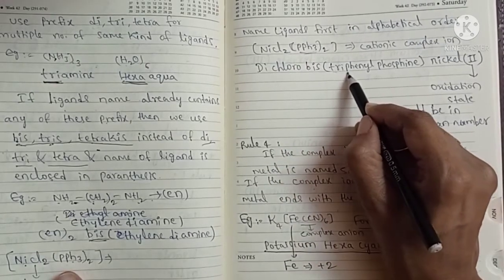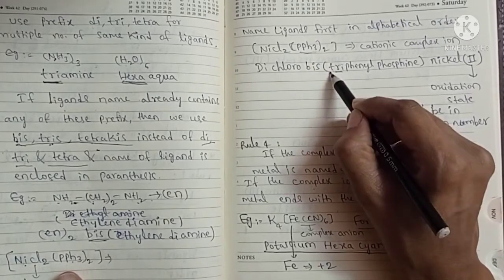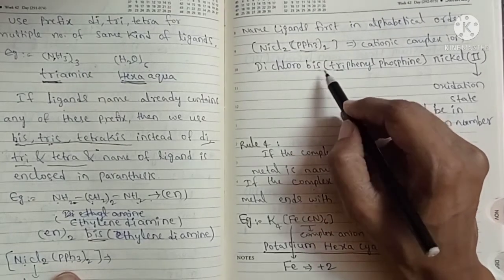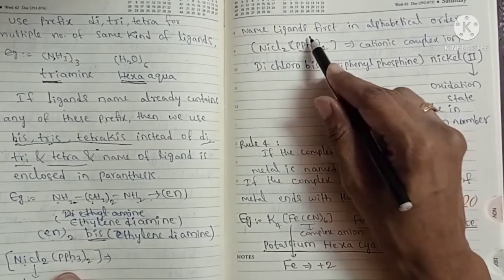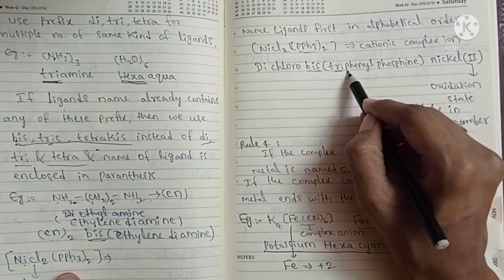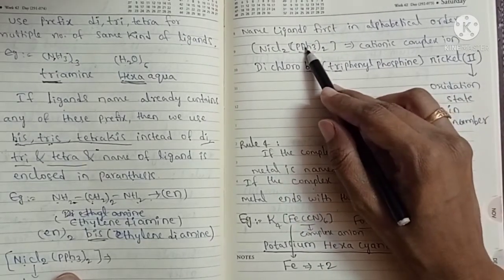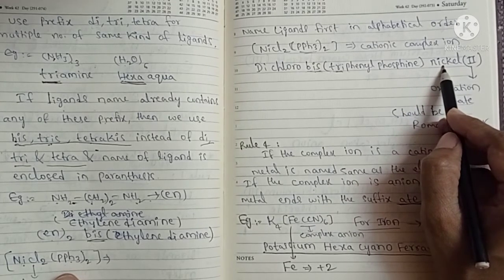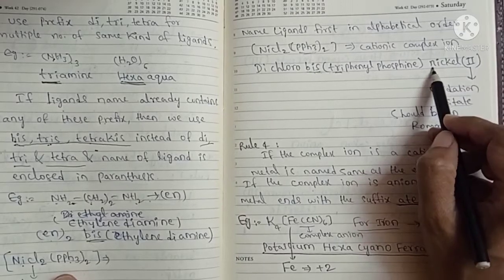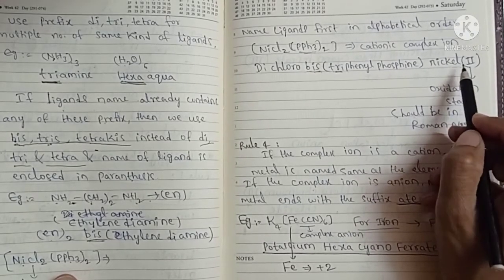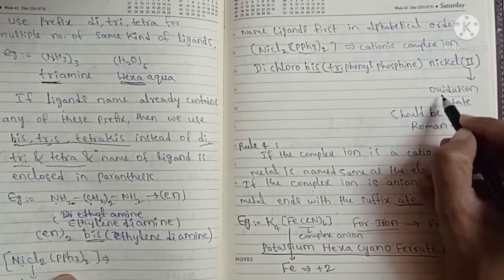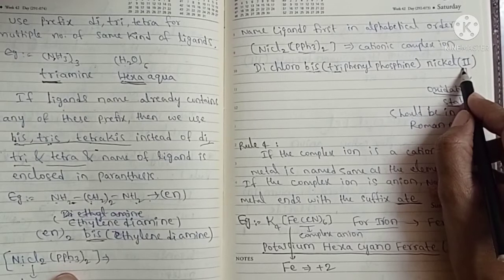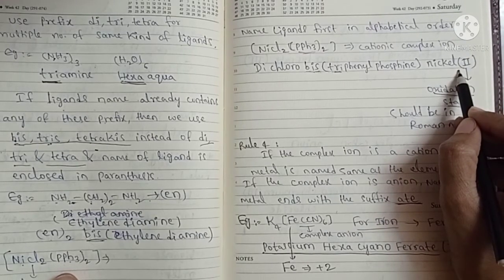And here triphenylphosphine. In this ligand tri is already there. That's why instead of using di we will use bis. Here two of these ligands are there, so we will use bis. Bis(triphenylphosphine). So the name of this ligand is triphenylphosphine. And next, nickel, the metal. First ligands, then followed by metal. So the metal is nickel here. And this Roman numeral II is the oxidation state. So the oxidation state of nickel in this complex is +2. And we have to mention the oxidation state or oxidation number in Roman numerals only.